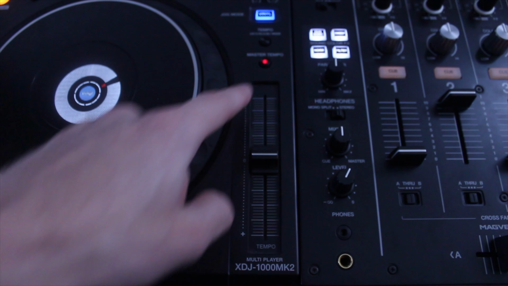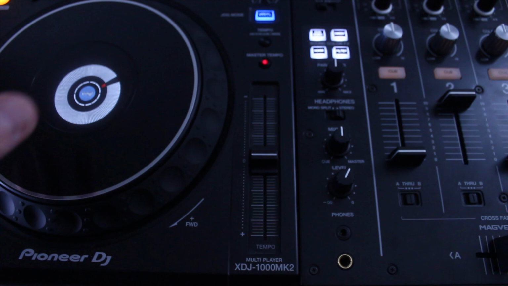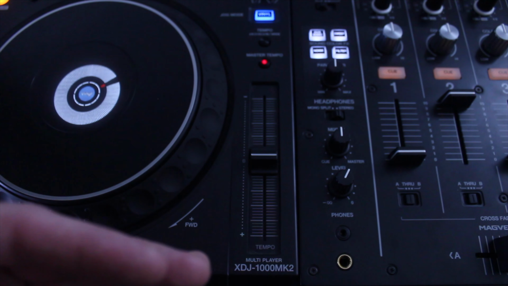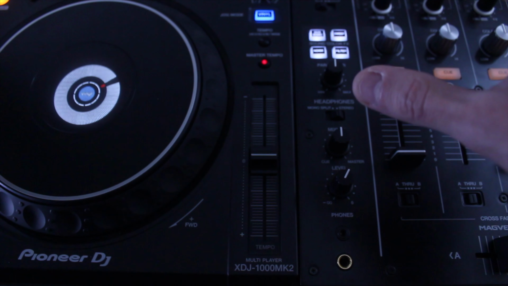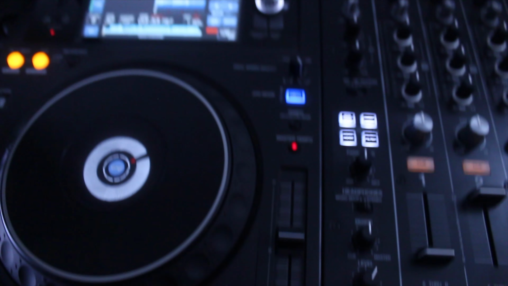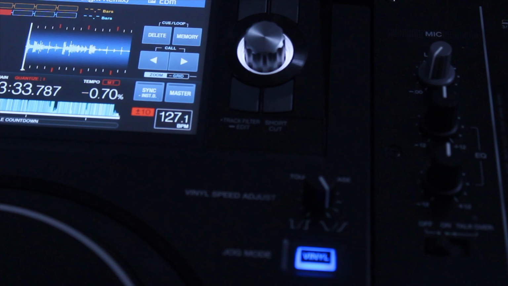Right here is going to be your tempo bar. This is going to allow you to bring any song that is on your left or on your right side up to the current speed of your next track. So if your right song is playing at 128, what you're going to want to do is bring the BPM of this song to my current BPM that I'm playing at. So what we will do is drag our bar up to 128.